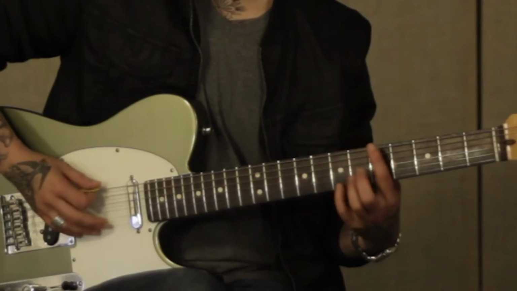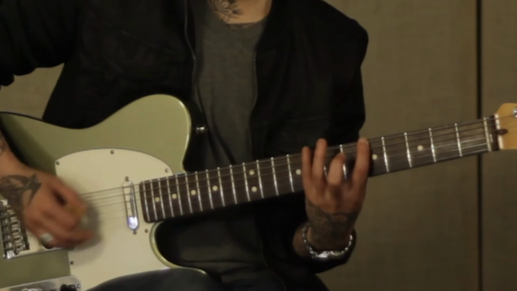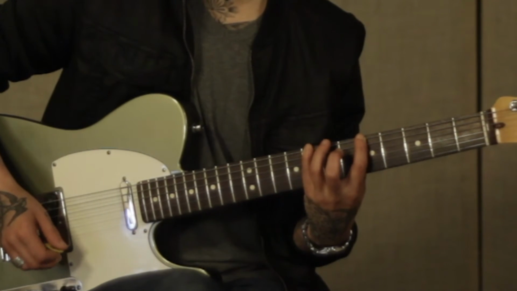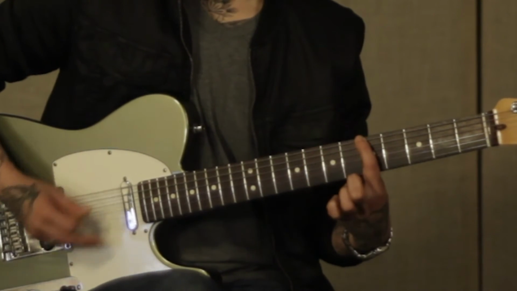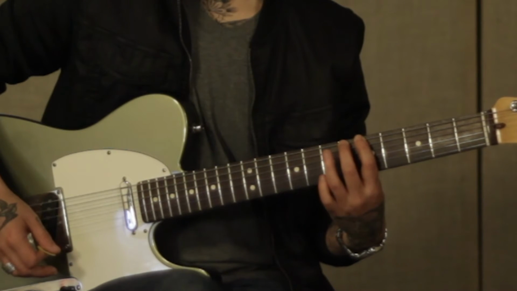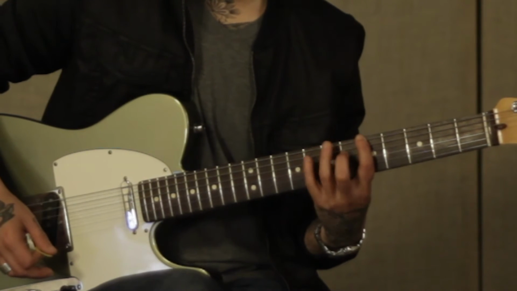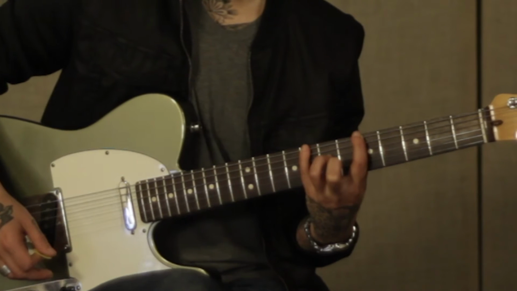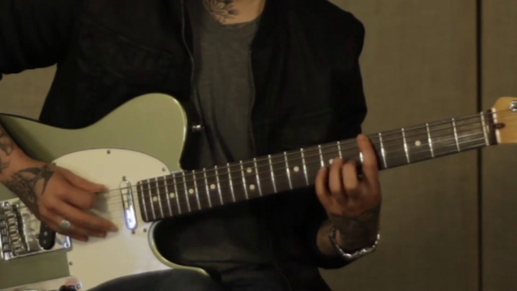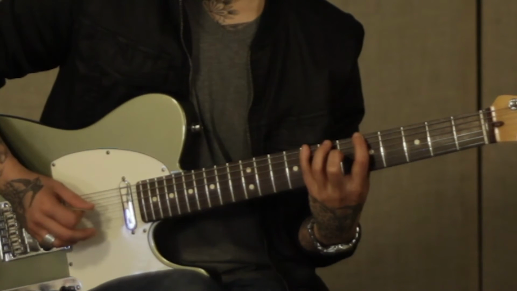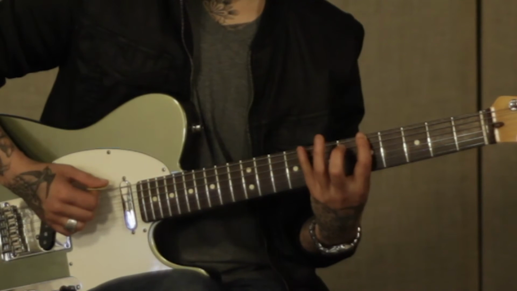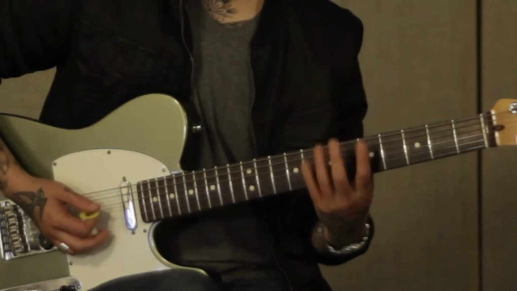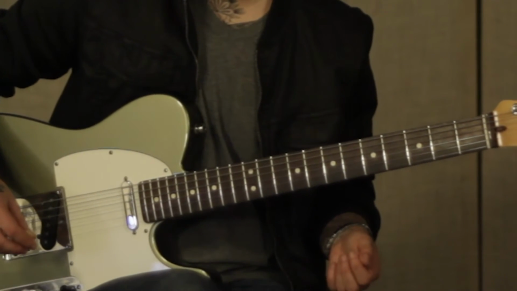Now the next thing that you might hear is minor third. So minor third, I'm going to be right here, is just 2 frets in between. So there's a half step, another half step, which equals a whole, and then another half step is a minor third. Just like that.